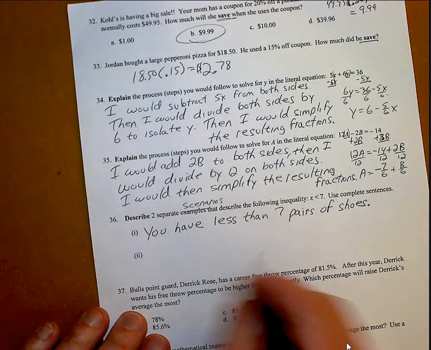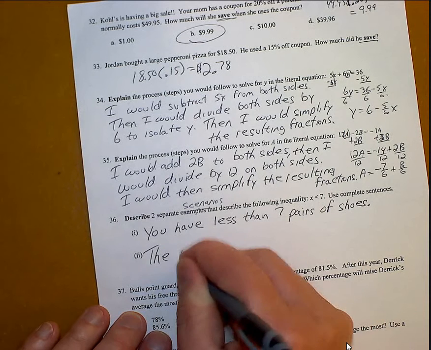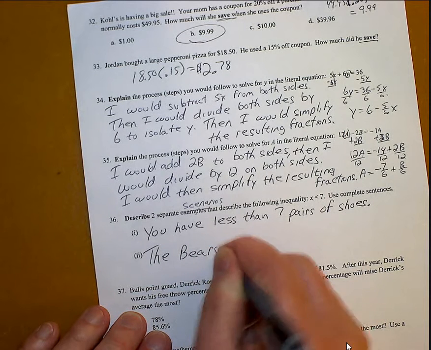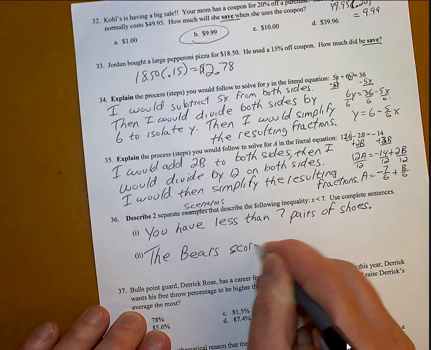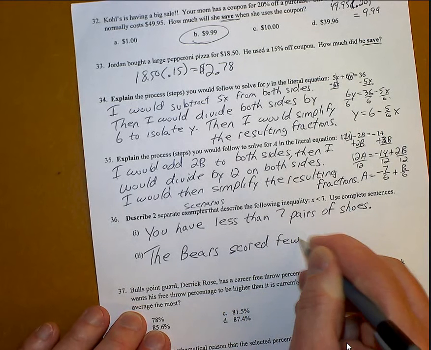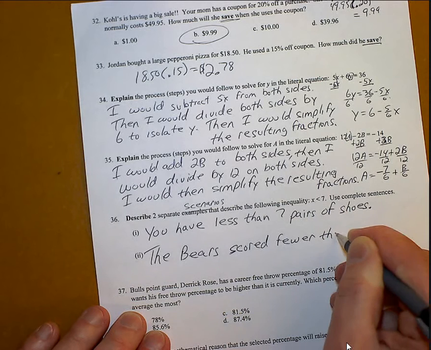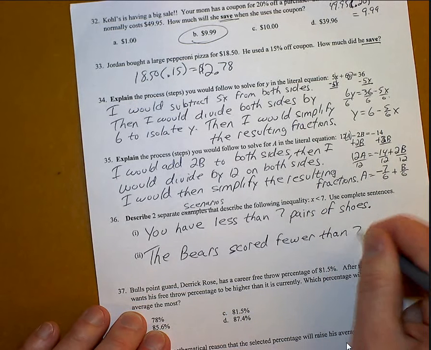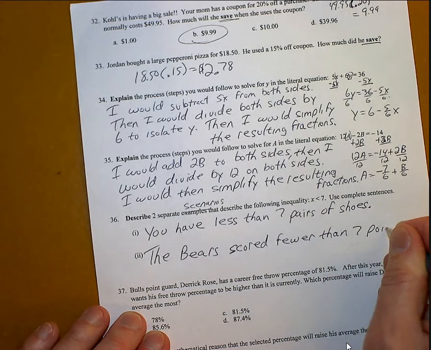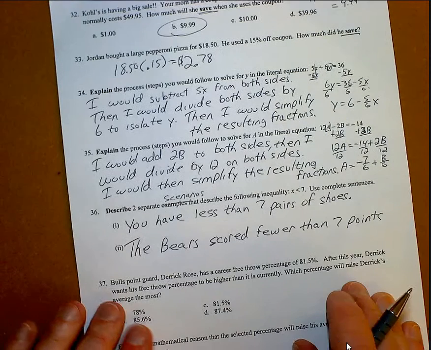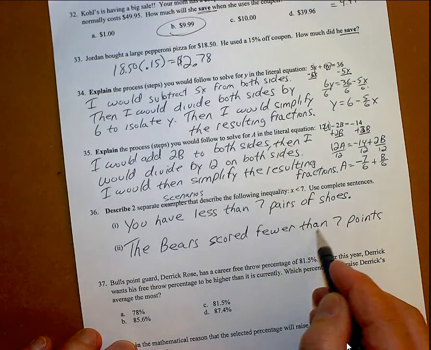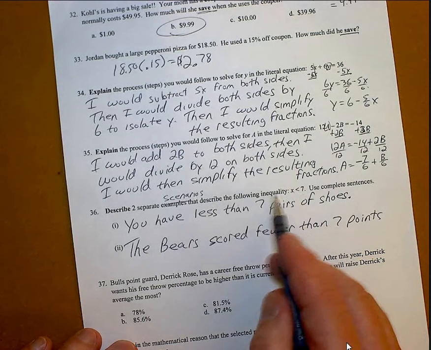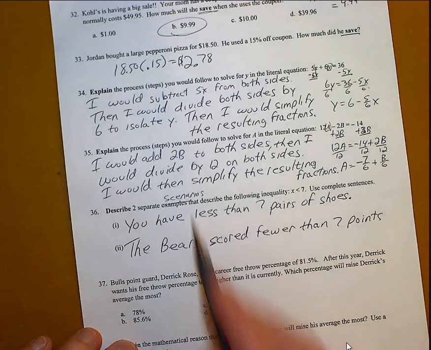What about another one? So, the Bears scored fewer than 7 points. If that was in a word problem, X is less than 7 would make sense. That's an expression, an inequality that describes that scenario.